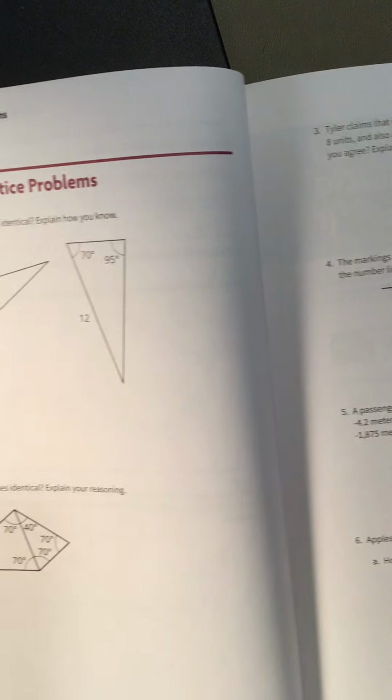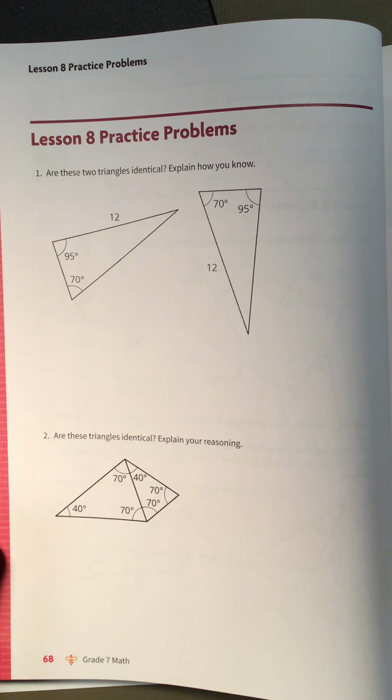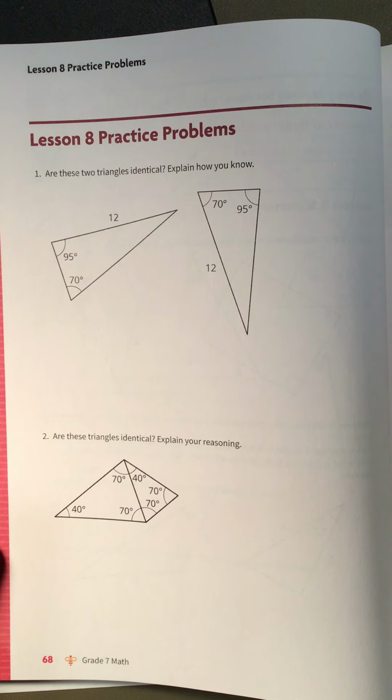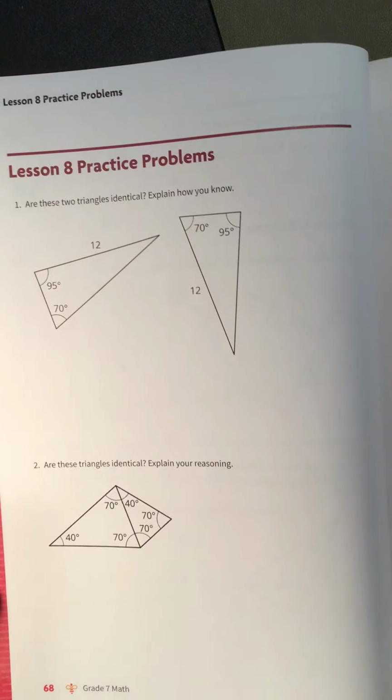All right. So again, same type of thing here, just like we got done talking about to start the homework off with. You have page 68 through 70. There are 7 questions for your homework.